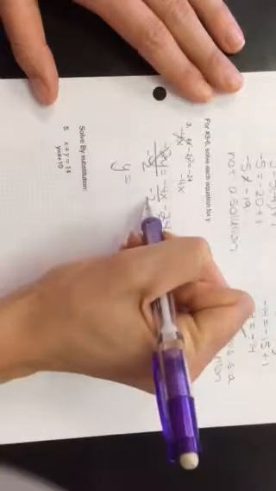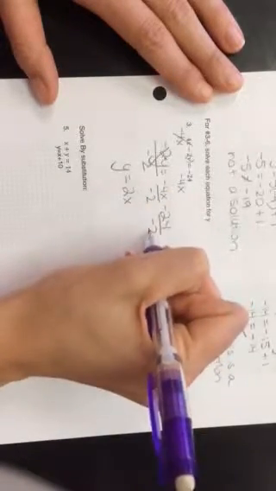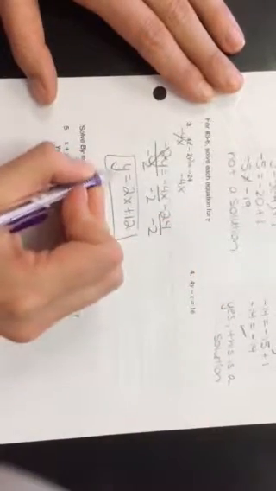Right now there's a negative 2 attached to y by multiplication. So in order to get rid of that negative 2, I need to divide out negative 2. And I have to do it to every term to be fair. Negative 2 divided by negative 2 is 1y. So we have y alone equals negative 4 divided by negative 2 is positive 2x. And then negative 24 divided by negative 2 is positive 12. I have y alone.